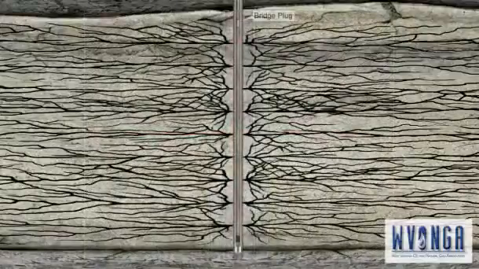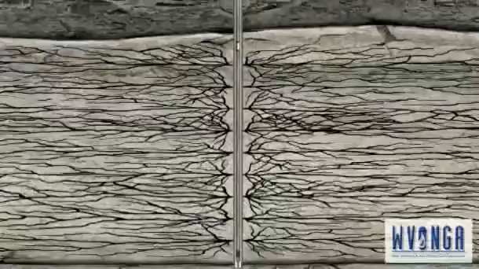Next, a bridge plug is placed inside the production casing, isolating the fracked zone. The hydraulic fracture process is then repeated for zones 2 and 1.